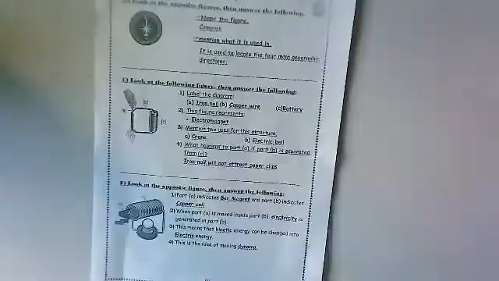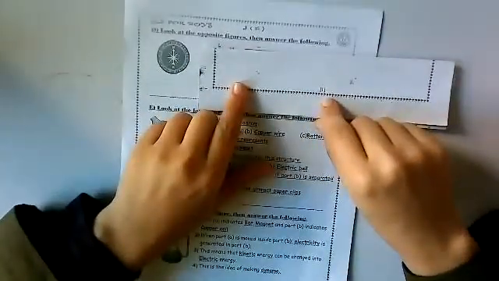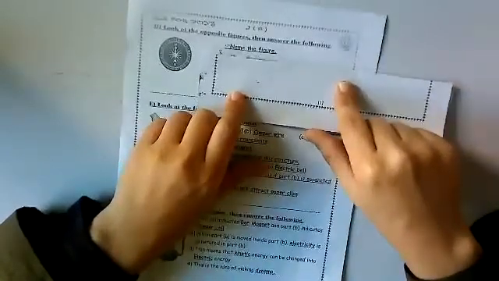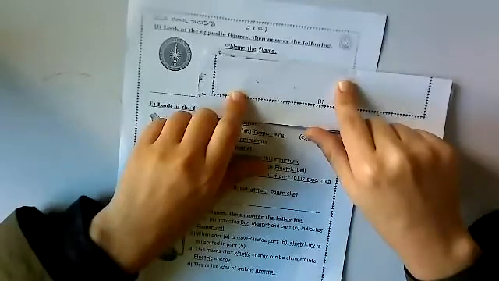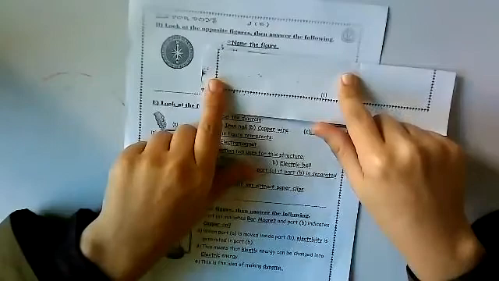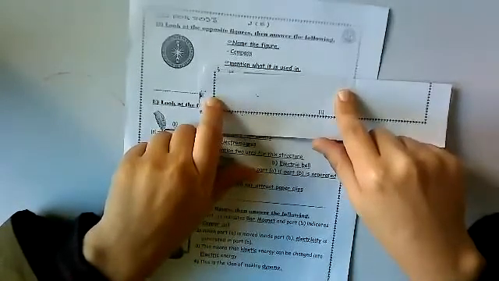Turn the paper with me, to the next page. Look at the opposite figure, then answer the following. Name the figure. What is the name of this picture? Yes, it's a compass. You're going to write compass.